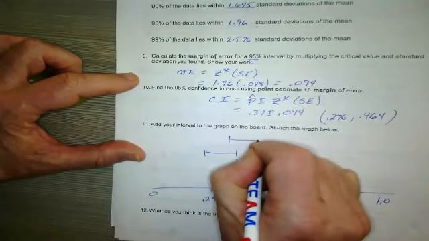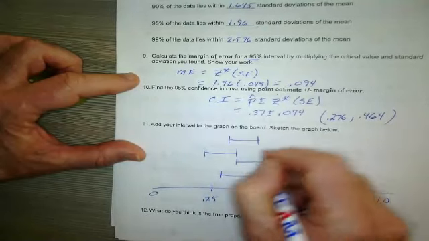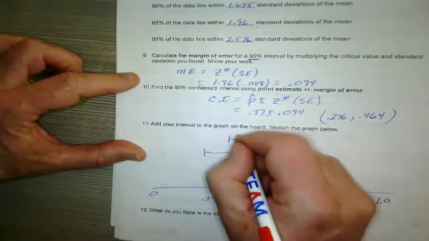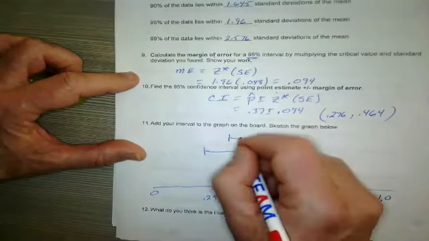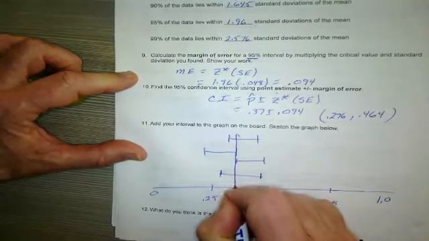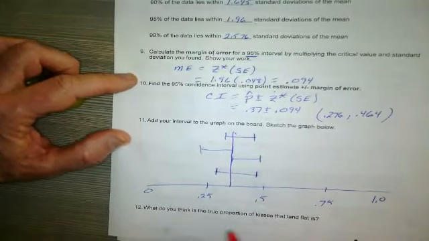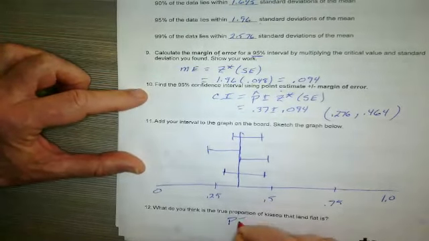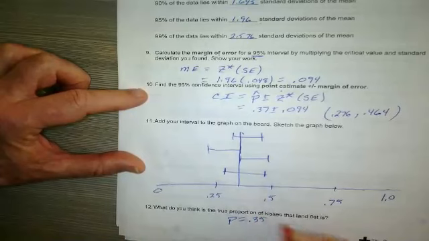When we got through, I showed you that the mean value was 0.35, and we would expect about 95% of the intervals to capture it. P on this was 0.35.